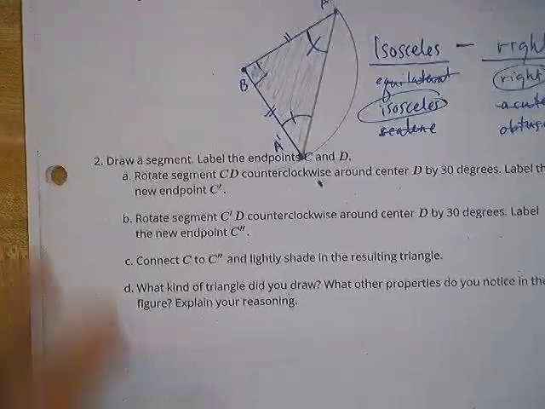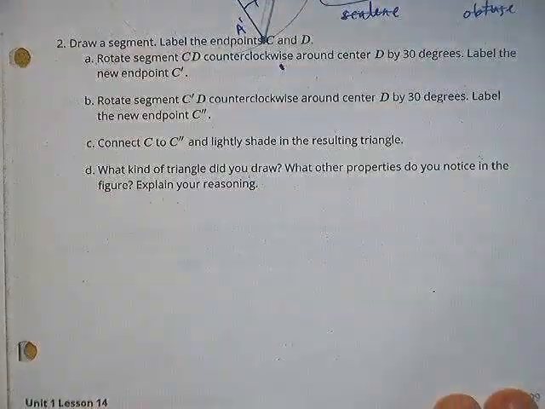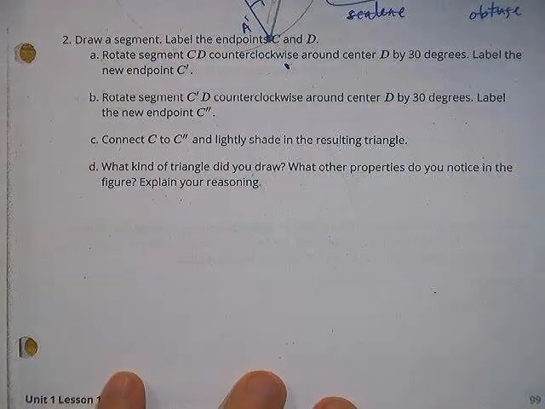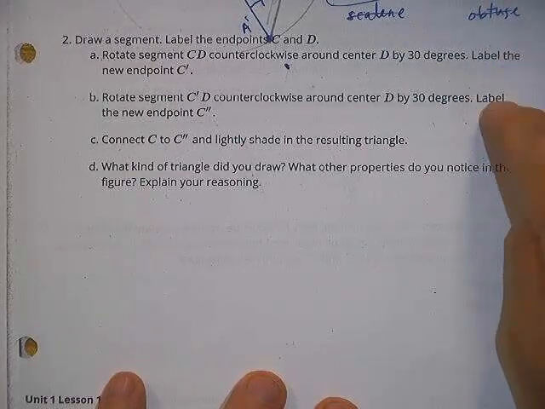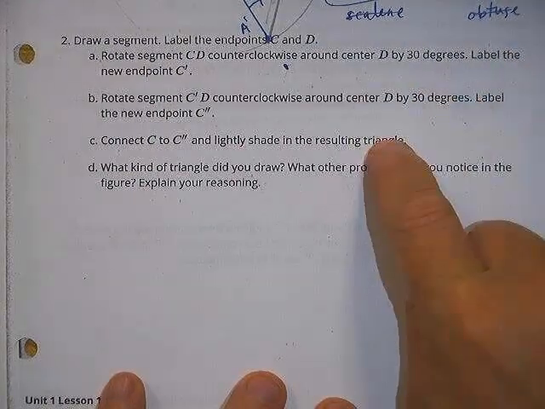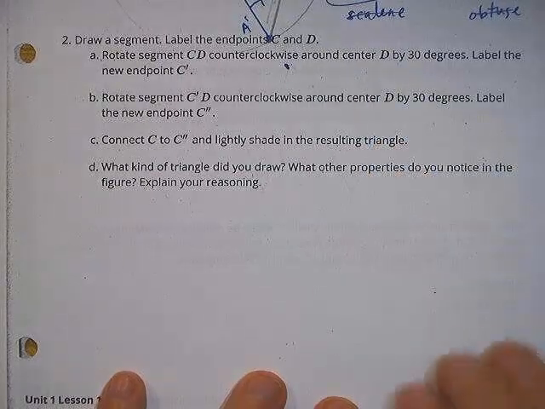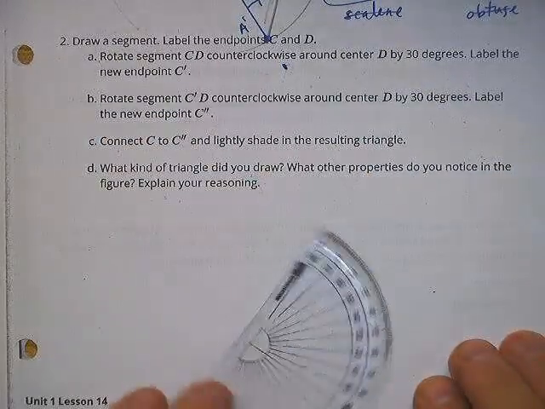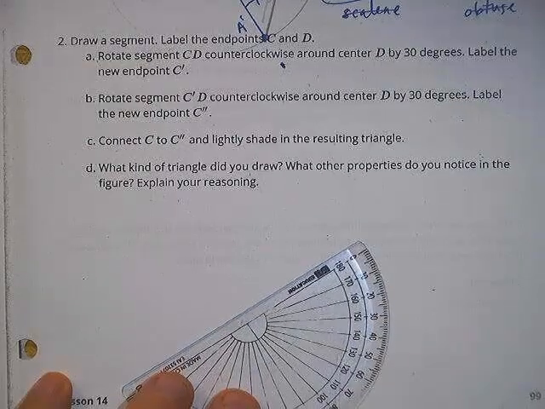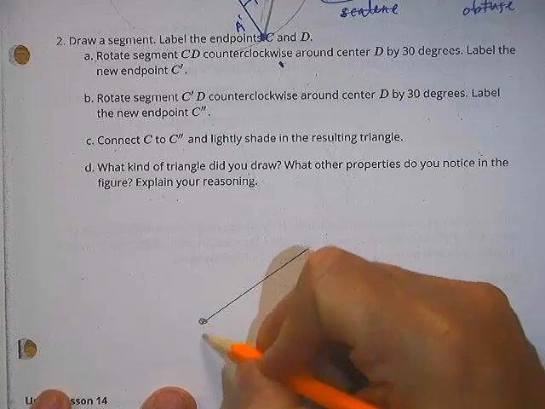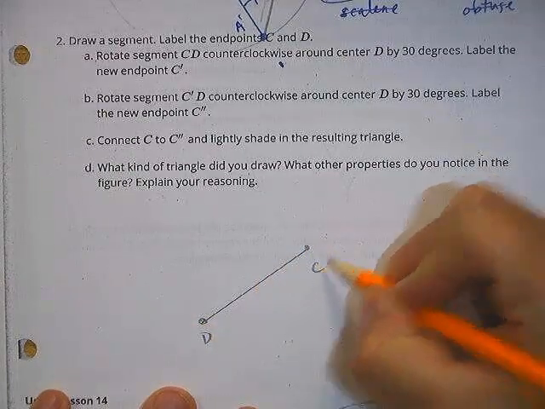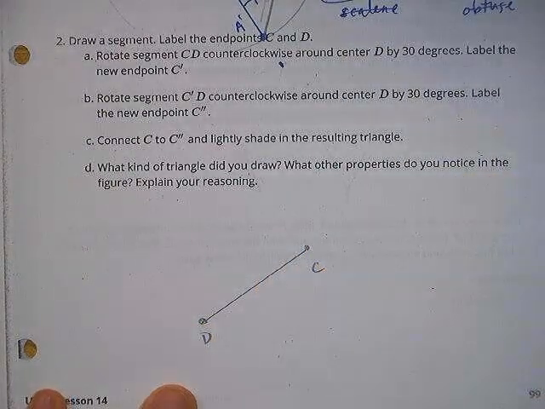I'll go ahead and complete the second problem. These are very similar steps to problem number 2. This time we're doing two rotations to get the resulting triangle. So we start off with a segment CD, and we're rotating around D. Complete the problem when you're finished, and then turn the video back on.